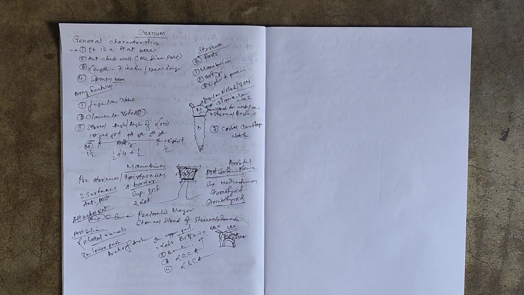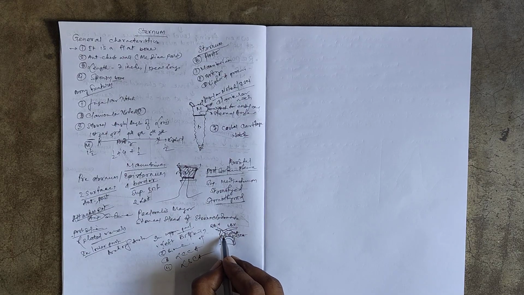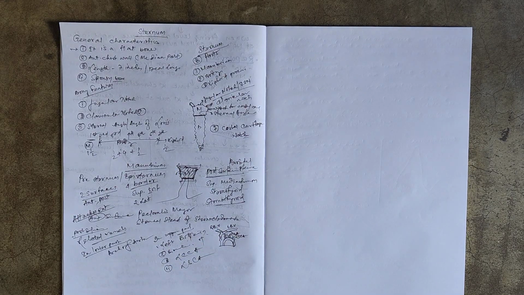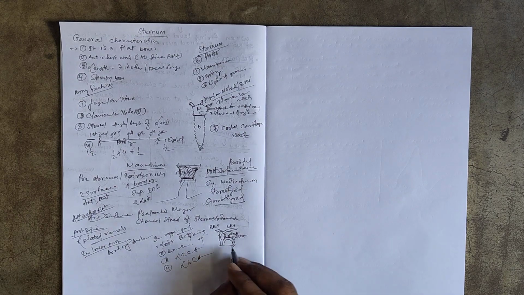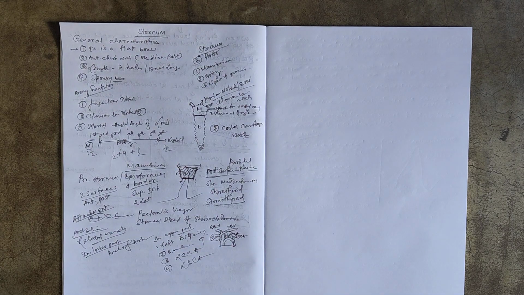The left brachiocephalic vein comes a longer distance and closer to the sternum, but the right brachiocephalic vein is quite posterior and not related with the sternum, and together they form the superior vena cava. The superior vena cava is also not related with the sternum because it is quite posterior. That's why it is not related with this part. So you have cleared that concept: the left brachiocephalic vein is related but the right is not.